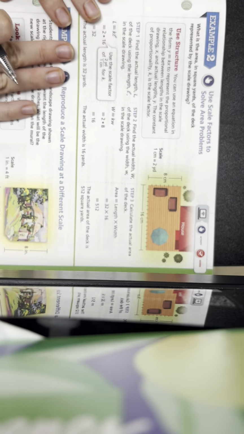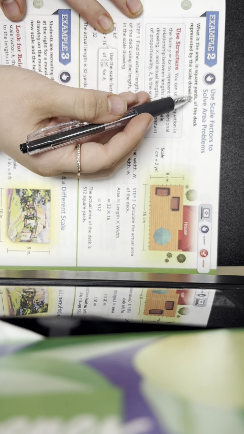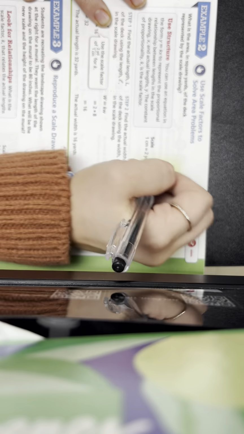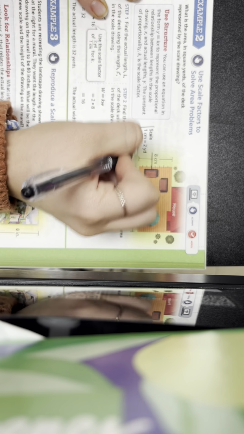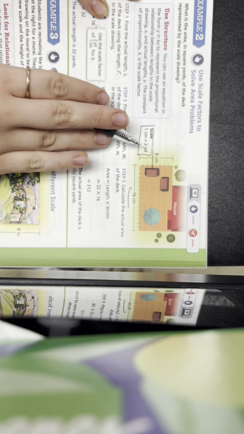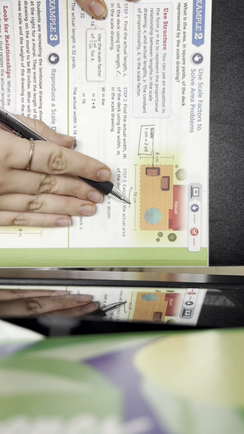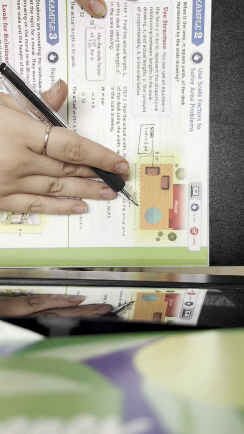Okay, let's look at example 2. Example 2 says, what is the area in square yards of the deck represented by the scale drawing? I'm given 8 centimeters and 16 centimeters. And my scale is 1 centimeter equals 2 yards. The first thing I need to do is get the actual measurements of my deck.